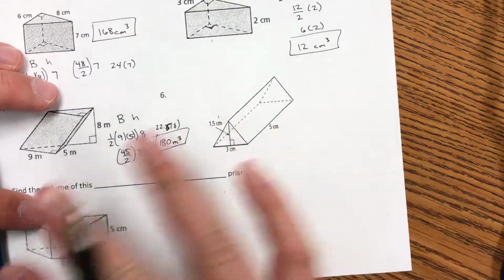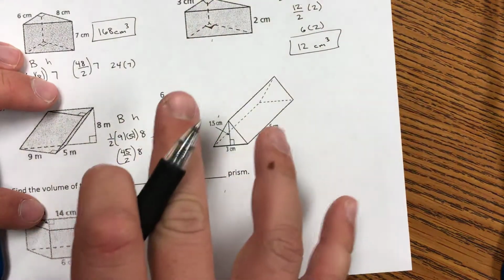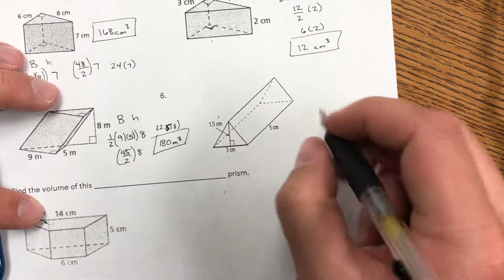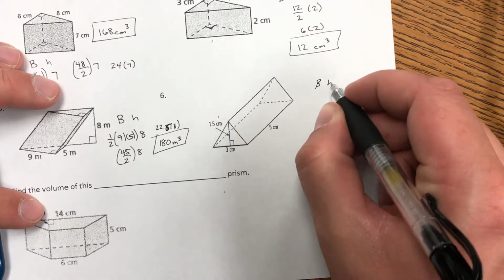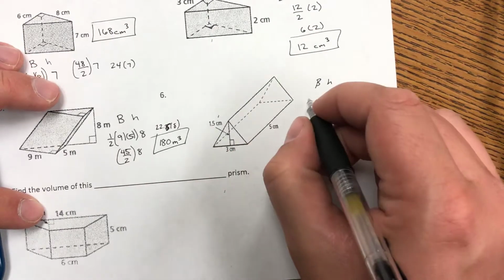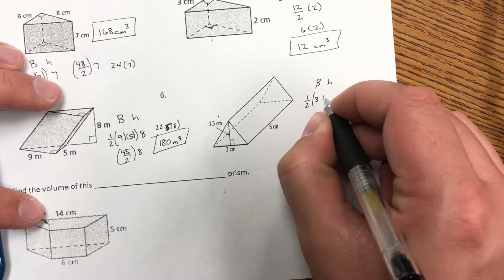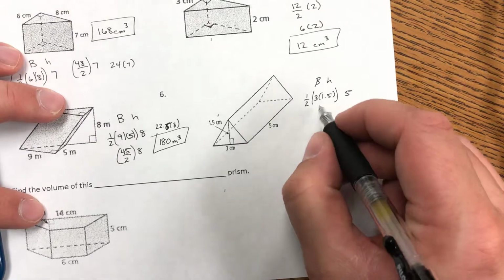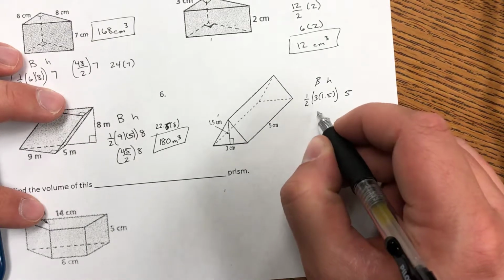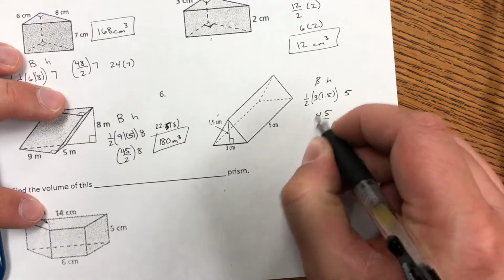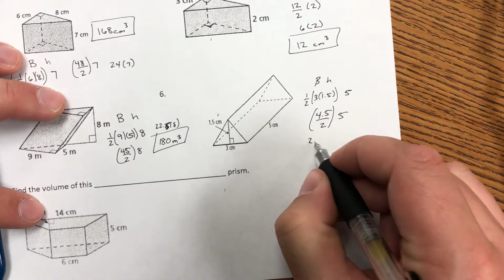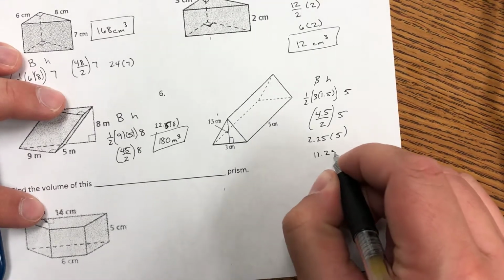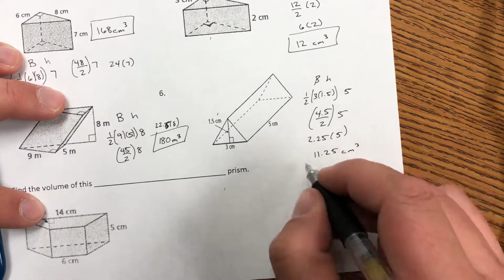Here, another triangle. This one has the one that I talked about, how it kind of goes back towards the paper with the thing that gives it depth. There's 2 triangles that are the same shape that are stacked on top of each other, 5 centimeters high. So we're still working with big B times H. Big B is this triangle down here. So 1/2 the base, which is 3, times the height, which is 1.5, times the physical height of the prism, which is 5. So 3 times 1.5 is 4.5 over 2 times 5. Half of 4.5 is 2 1/4 times 5. 2 1/4 times 5 is 11 1/4 centimeters cubed.